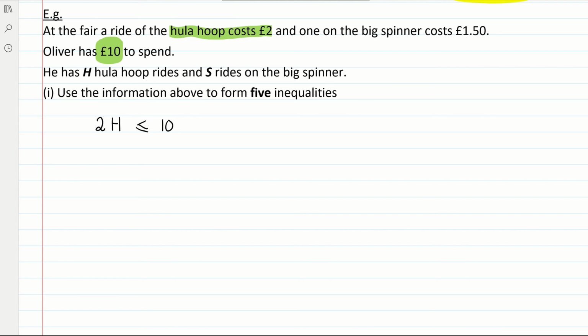Oliver cannot spend more than £10. He can spend anything up to or equal to 10. So £2 of hula hoops will have to do, and the £10 will have to do. Therefore, when you give the inequalities, you must simplify them.